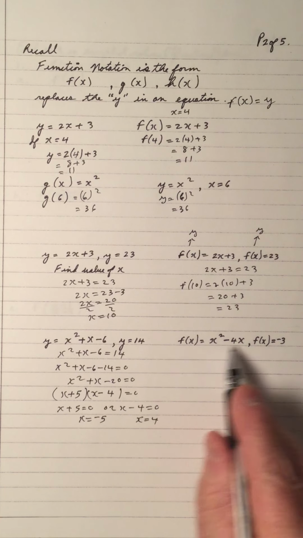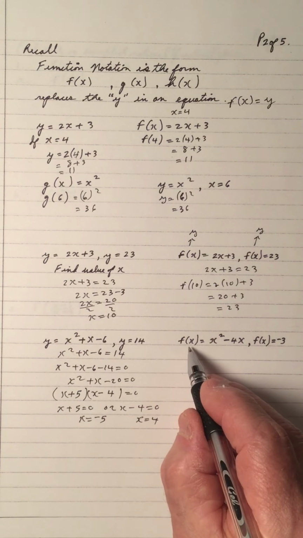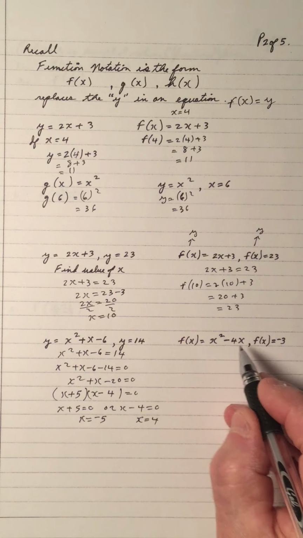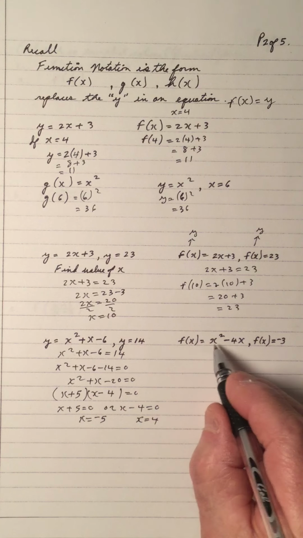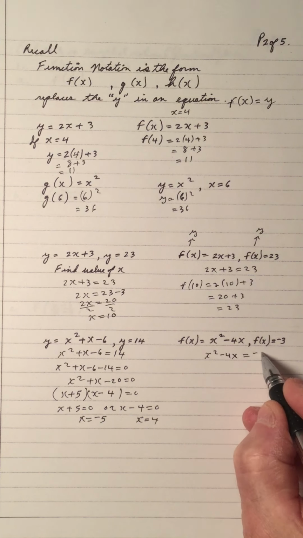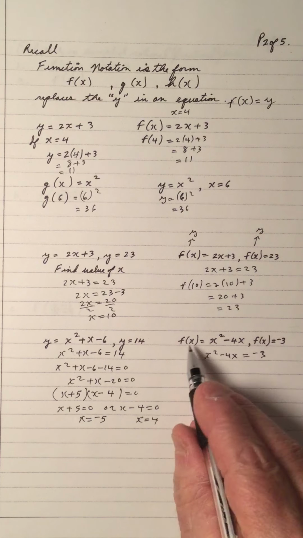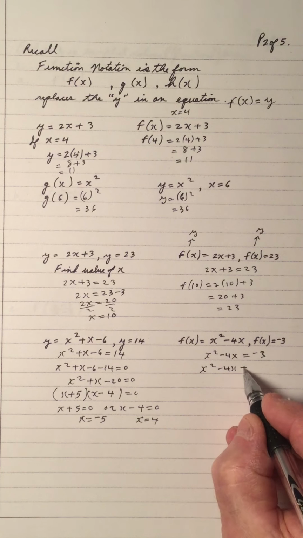This is not the same as this equation, but if you have f of x equals x squared minus 4x, and you have f of x equals negative 3, both of them are equal to f of x, so x squared minus 4x must equal negative 3, because they're both equal to f of x. That means x squared minus 4x plus 3 equals 0.